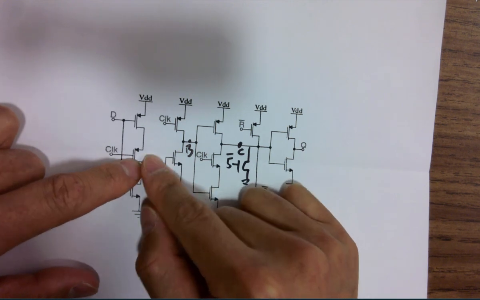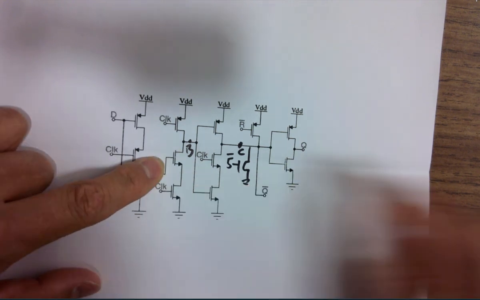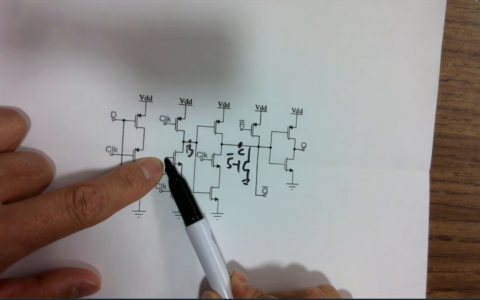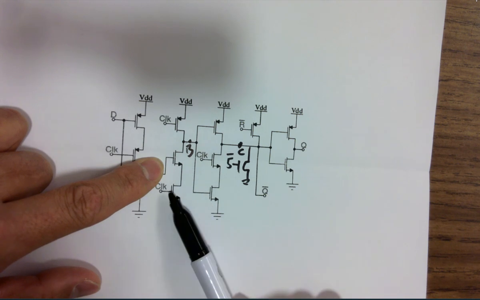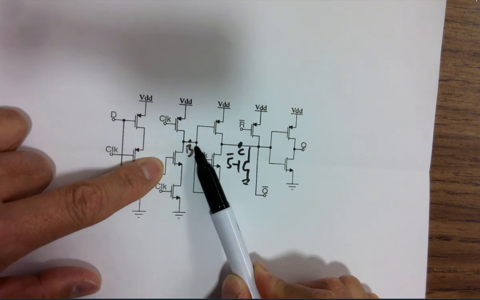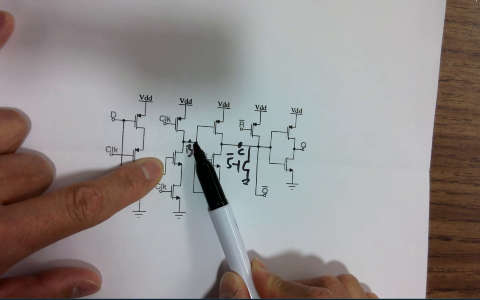I mean D naught, the whole thing. If the gate input here is 0, what is happening to this guy? It's off, right? If this guy is off, even though you turn this on, what's going to happen to node B? It would be 0, right?